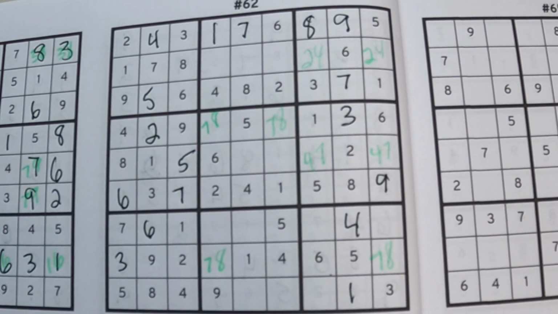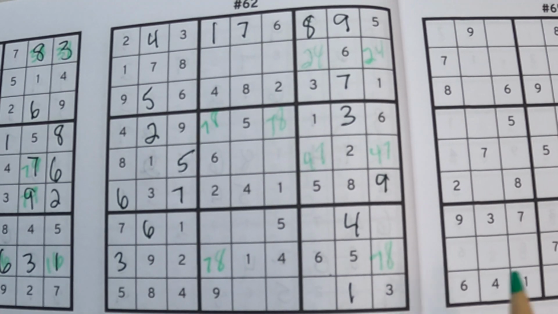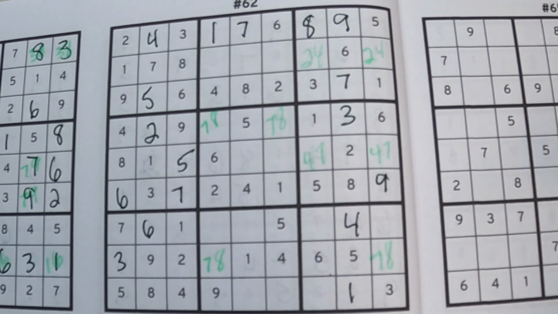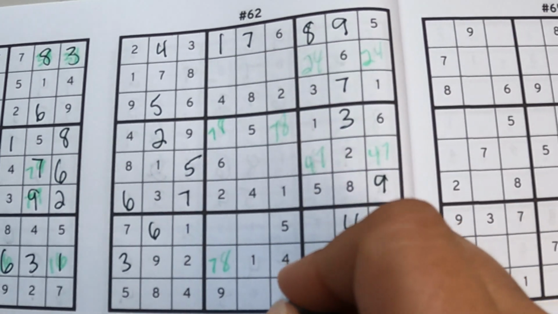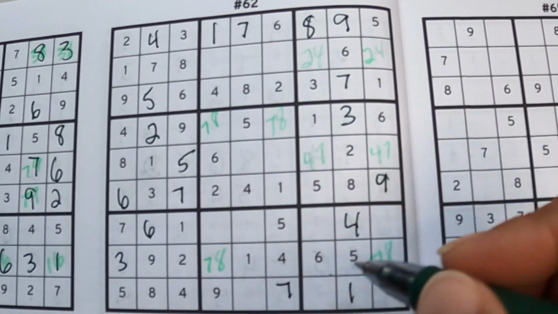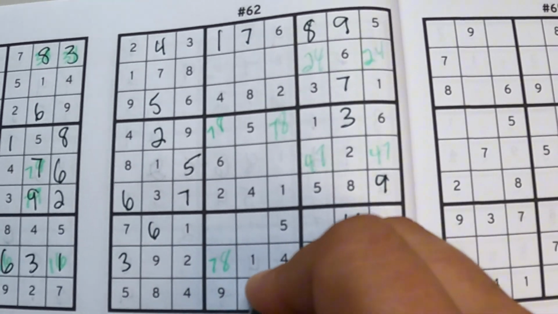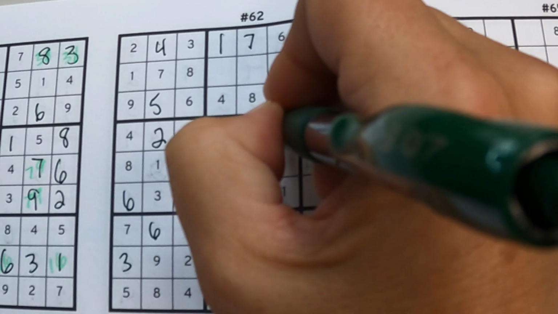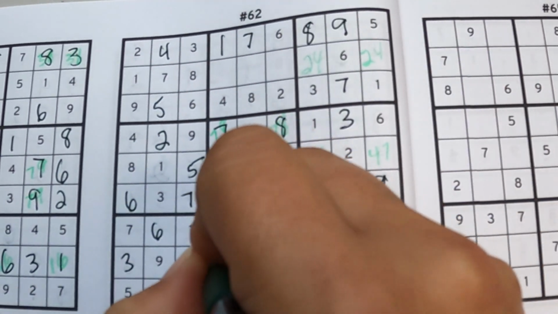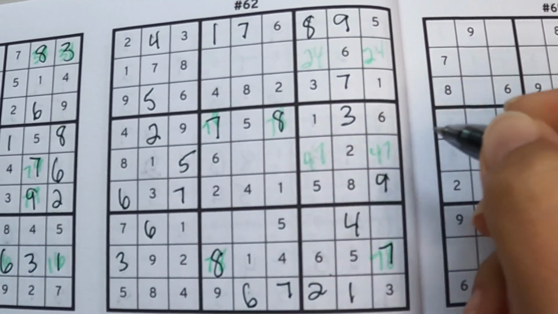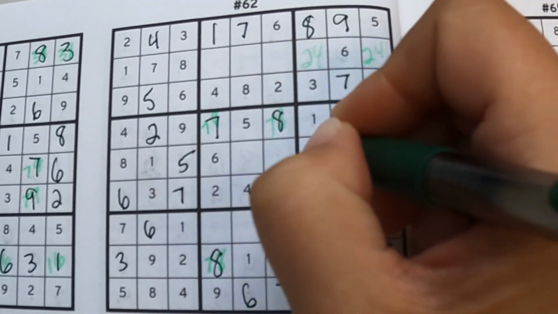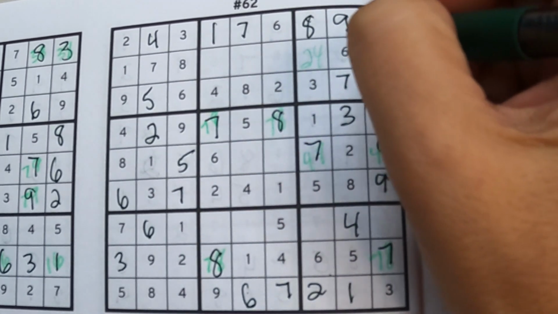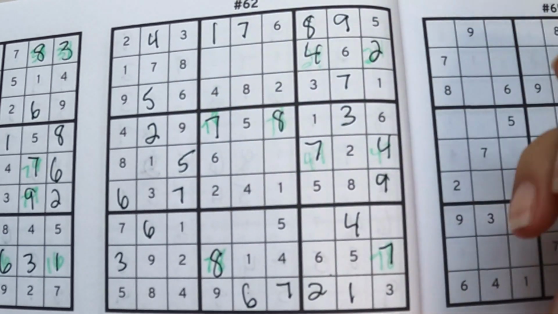For this bottom row, we're missing 2, 6, and 7. We've got 2 and 6 here, so this is our 7. 6 here, so 2, 6. That 7 makes this our 8, 7, and 4, 7. That 4 makes this our 2, 4.